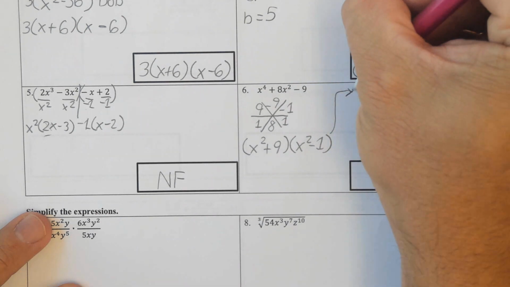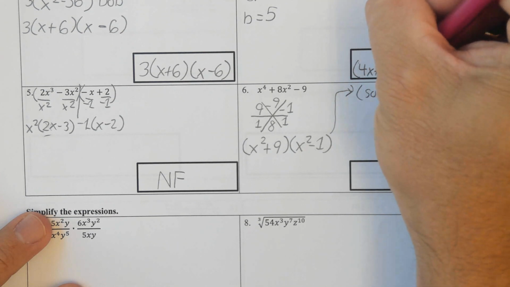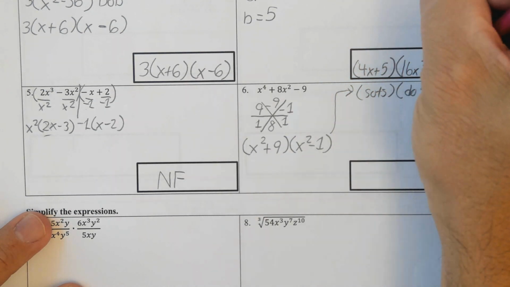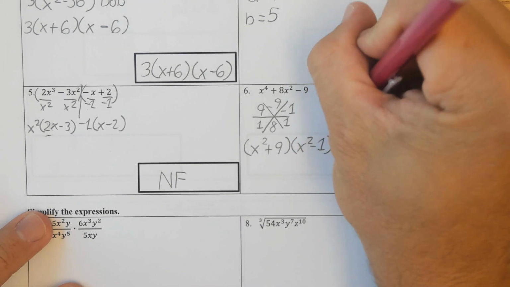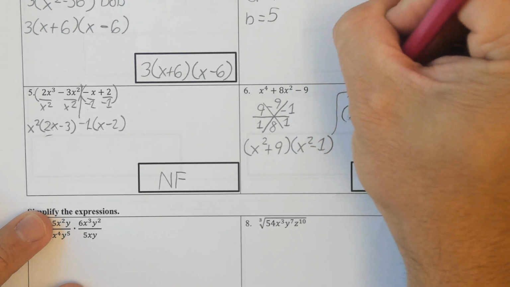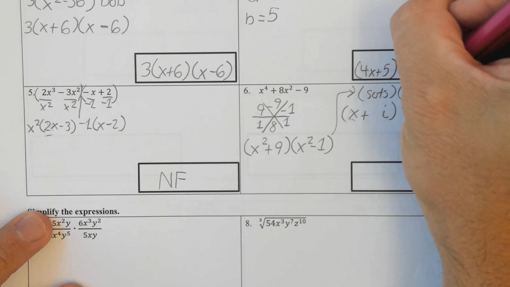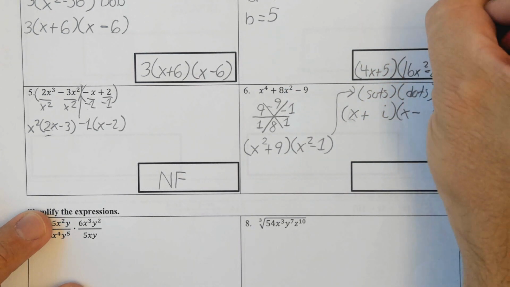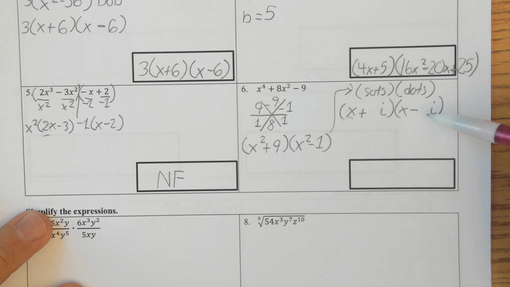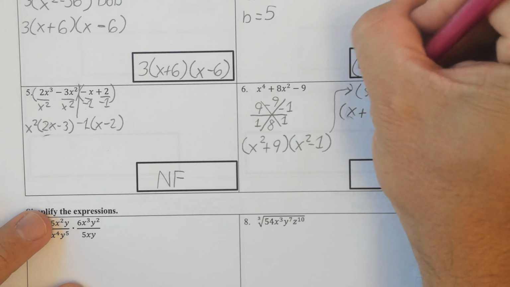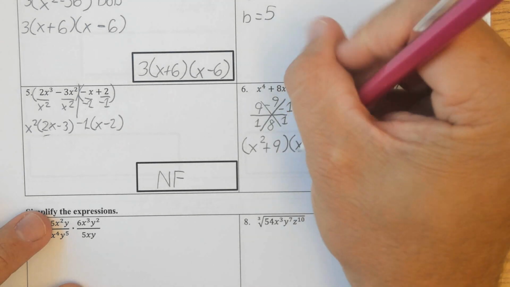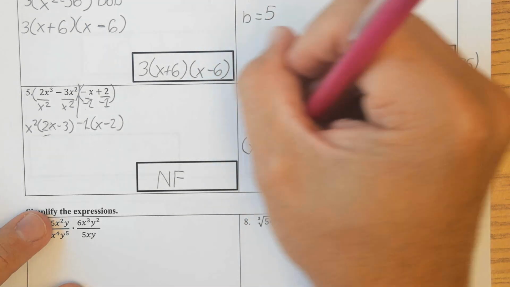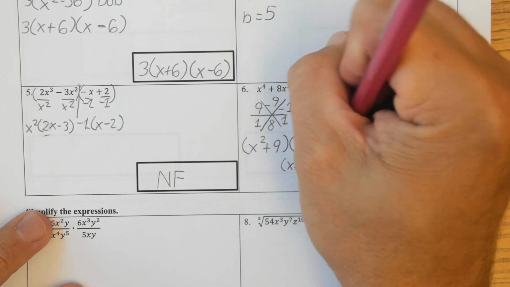Okay? We now have sums times differences. So a sum of squares is in the form of x plus something with i on the end, x minus something with i on the end. How do we find what's next to the i there? Just take the square root of 9, which is equal to what? 3. So we got x plus 3i times x minus 3i. And then the difference of squares, we already know, guys. This breaks down to be, we've already seen, x plus 1 times x minus 1.